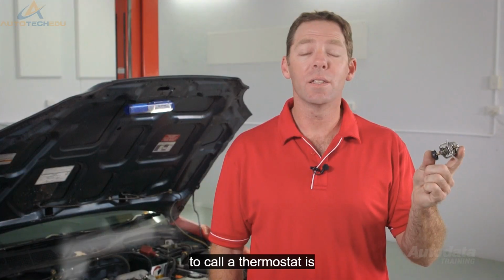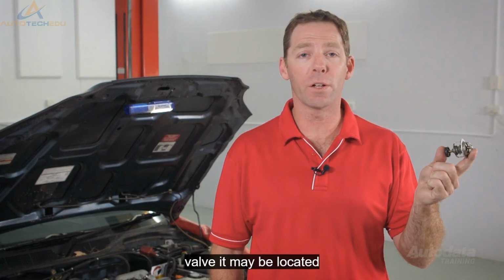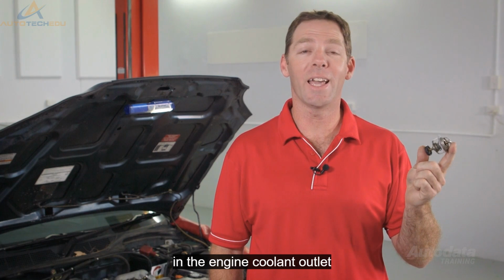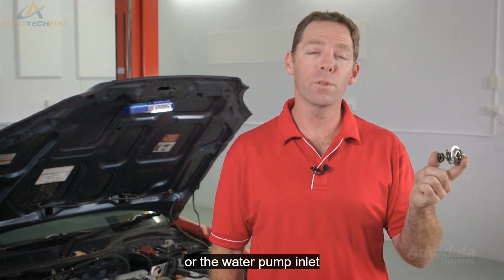A thermostat is essentially a temperature-controlled flow valve. It may be located in the engine coolant outlet or the water pump inlet.